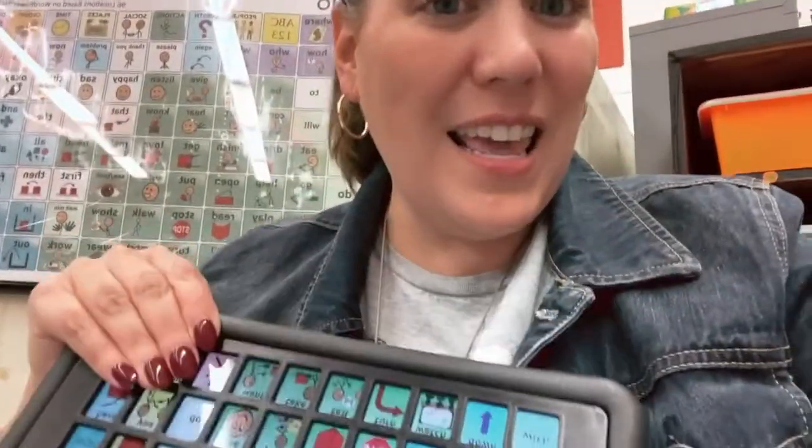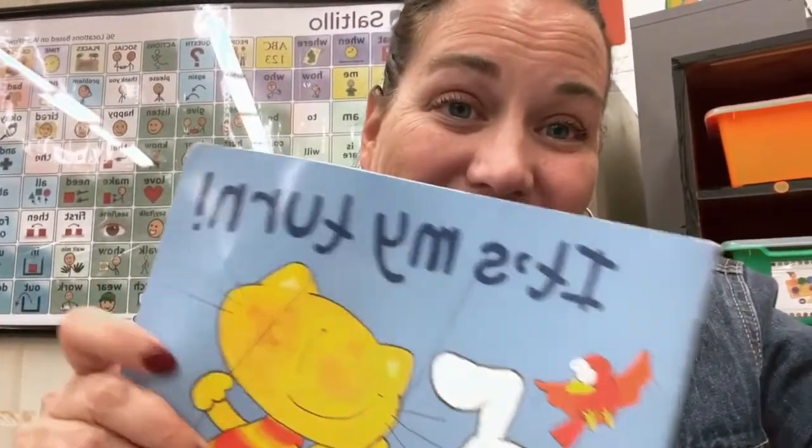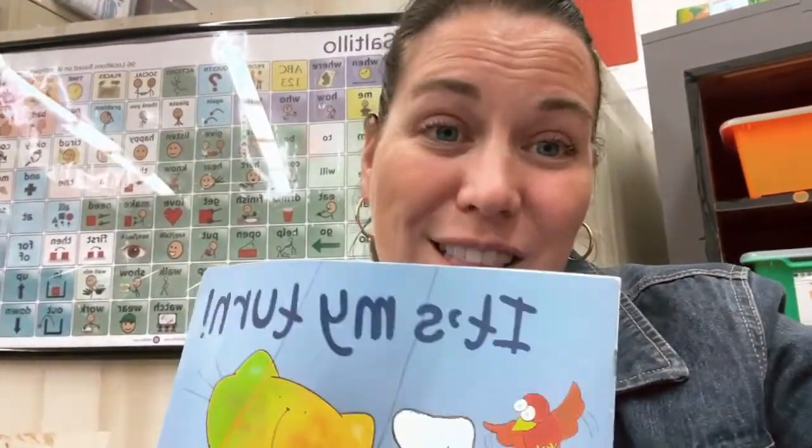We will start talking about the buttons that we're gonna hit, and we're gonna practice touching My Turn, and we're gonna read the title of the story, My Turn, and we're gonna talk about how we take turns when we want to play. We're gonna practice pushing the play button, and then I'm gonna read the story.